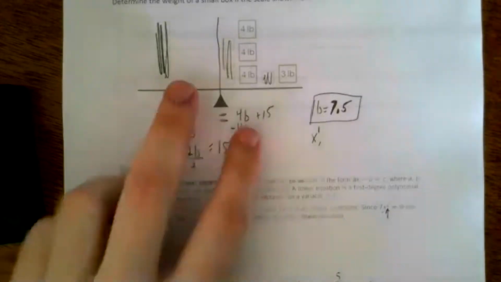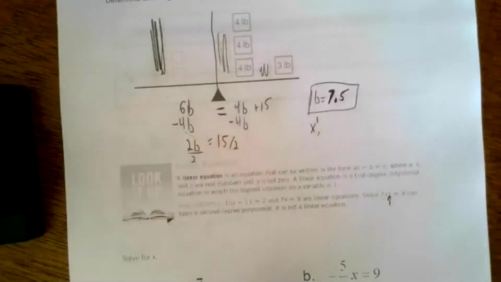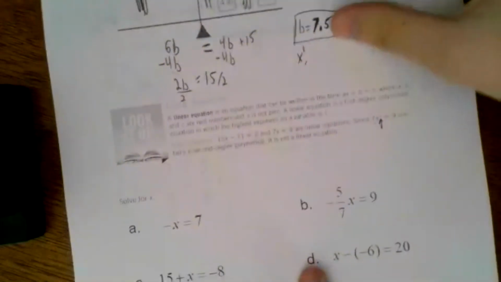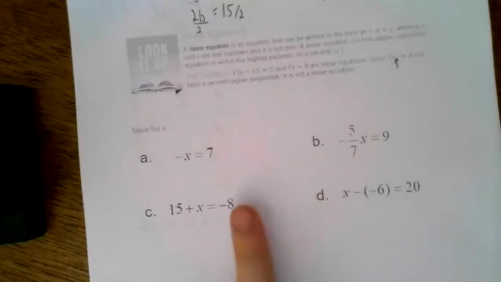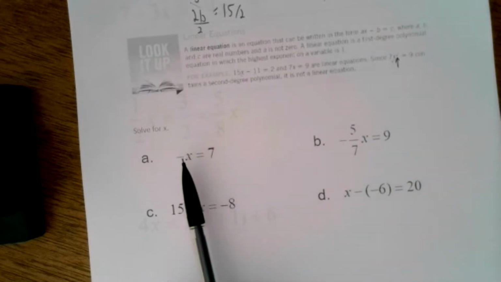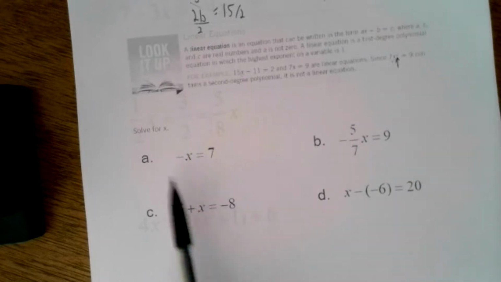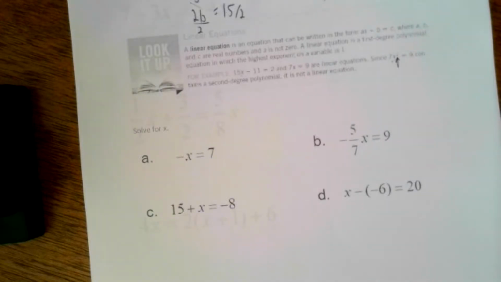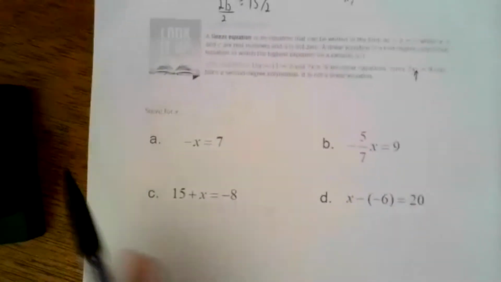Okay, so let's take these ideas of solving linear equations and let's solve some linear equations down here. So the first one says solve for x. So I have negative x equals 7. So what I'm trying to do is get the x by itself. So how can I get rid of that negative sign? Multiply it by -1. Yep, absolutely.